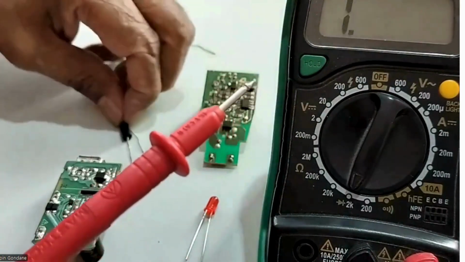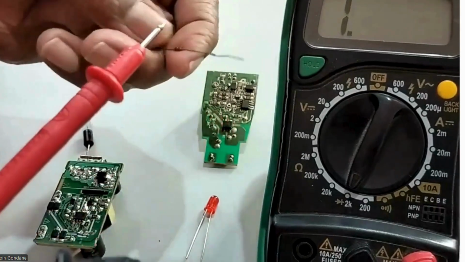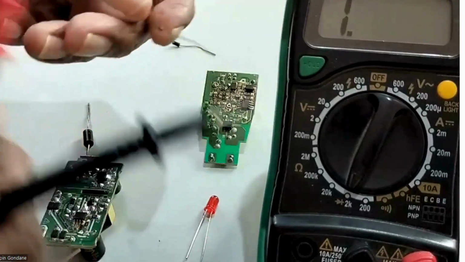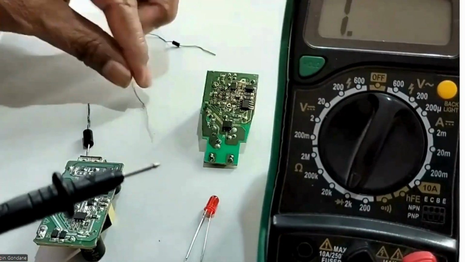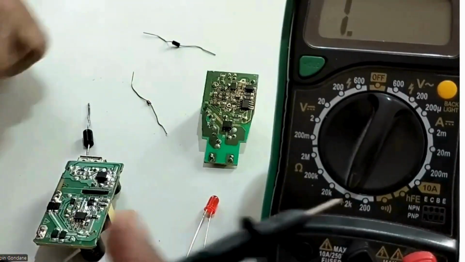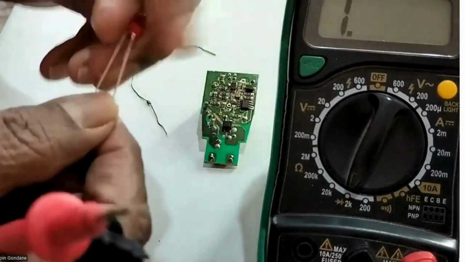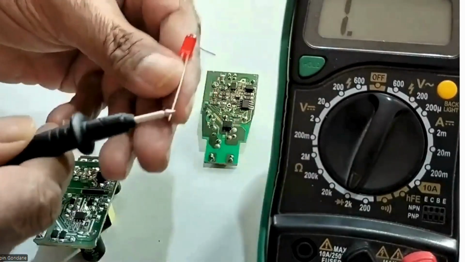So let's check this diode now. How does it show? Nothing. Reverse it. It is showing some value. So simple. This procedure is the same. Now, how to check this diode? That is an LED. Simple, same thing.